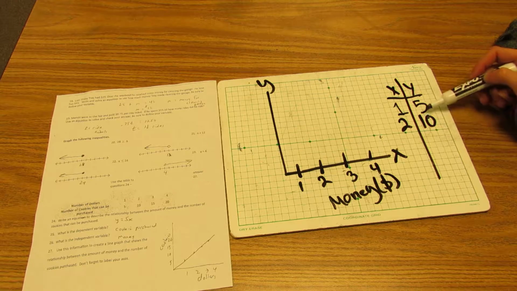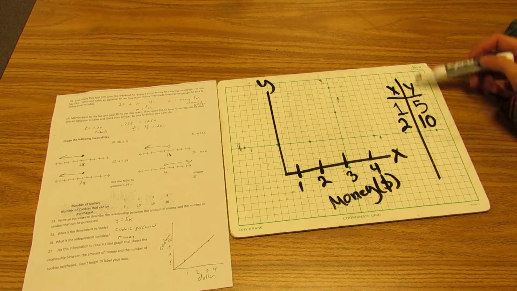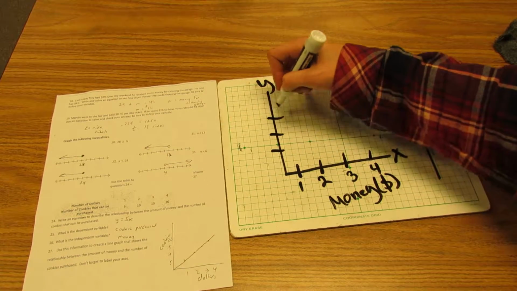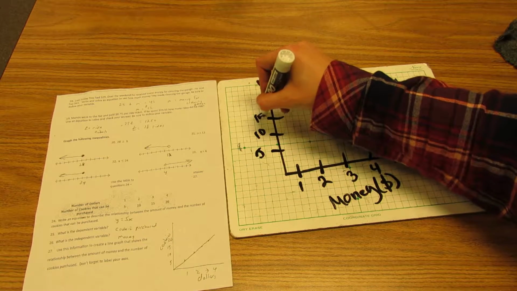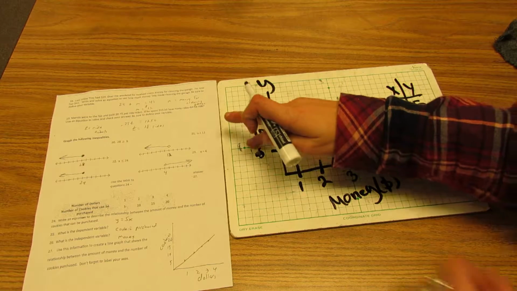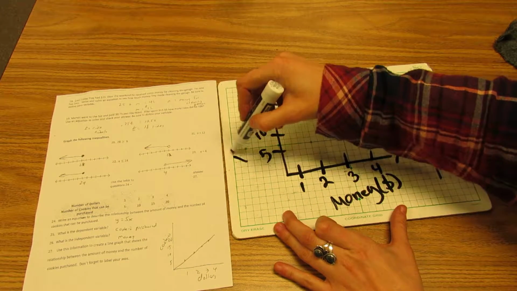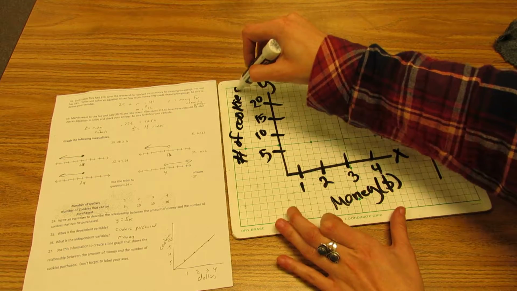Our y will always be the dependent, and it even told you that the number of cookies was our y, okay? So I'm going to do this by 5, 10, 15, 20. Fix that 5. So this is the number of cookies you can purchase.